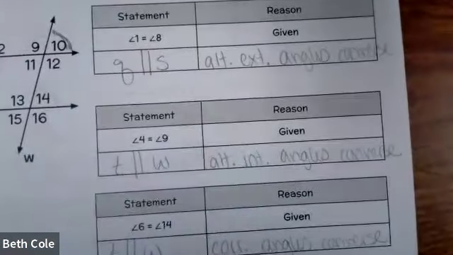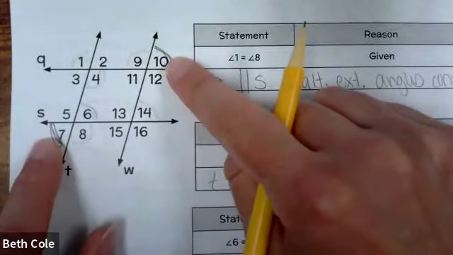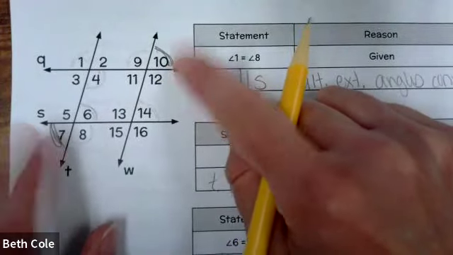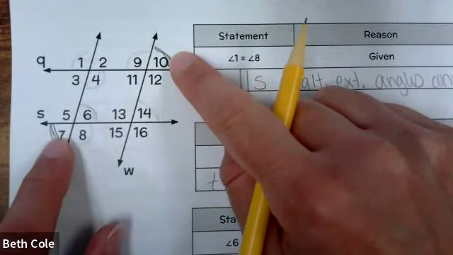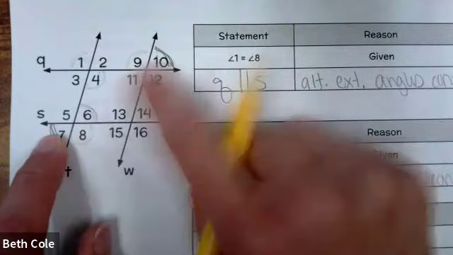All right, 2 more. So let me erase. Again, that's why I told you not to write all over your picture. All right, you've got 10 is congruent to 7. So here's 10 and here's 7. What do you think about those? Is there any line I can kind of cover up? Not really. And do 10 and 7 have any kind of relationship to each other? No, they're not even on the same line.